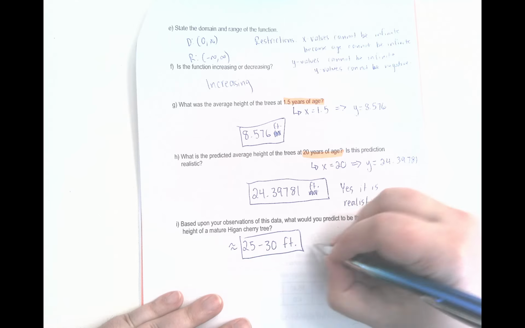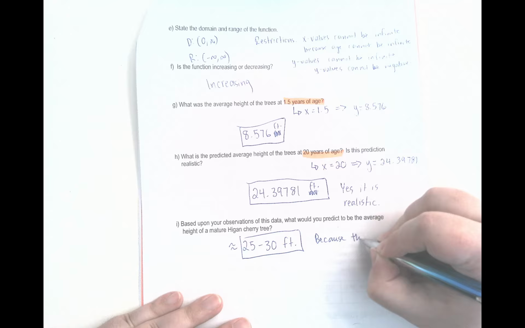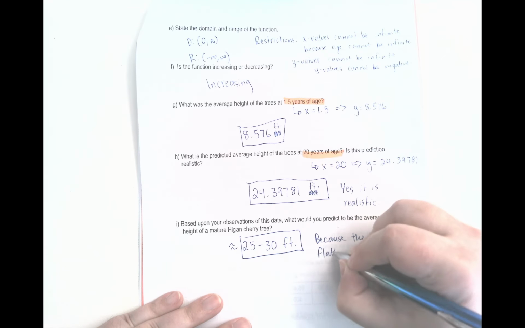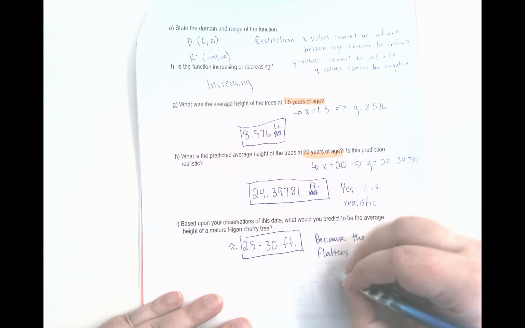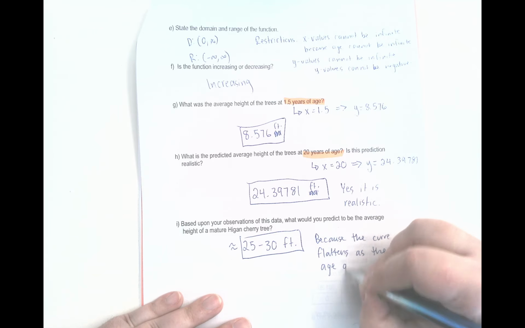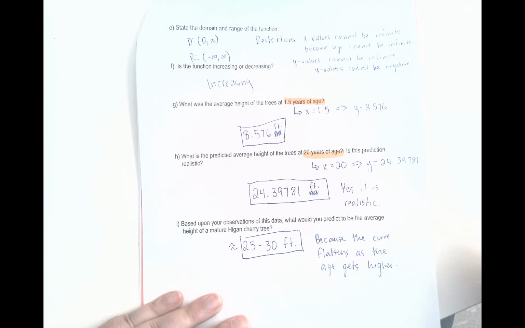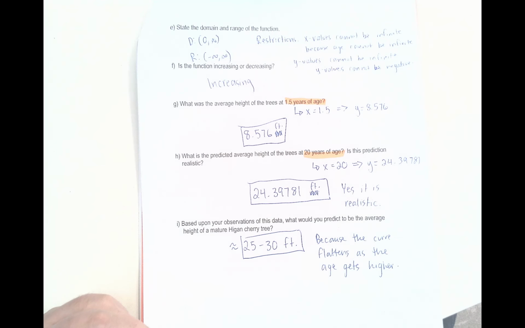Okay, and then I would say because the curve flattens out as the age gets higher. All right, so again, this is more of just how you interpret the graph. There's no necessarily correct answer to this. It does require some critical thinking that you have to put into it.